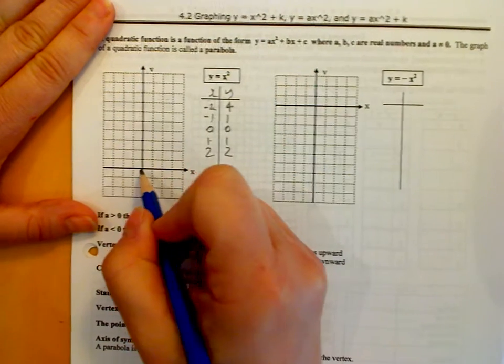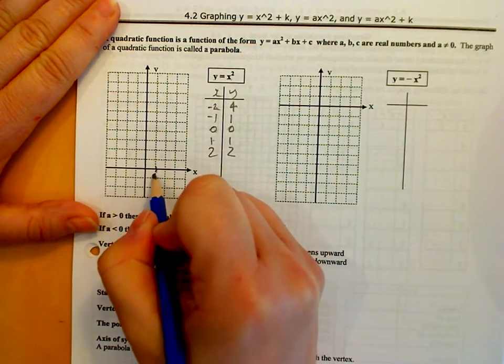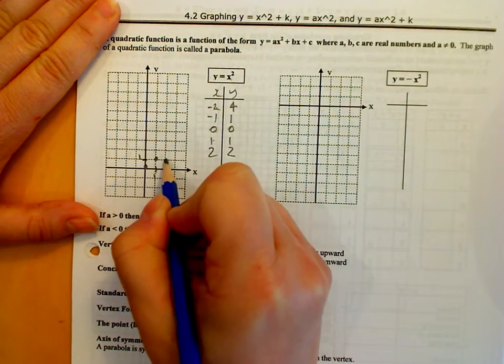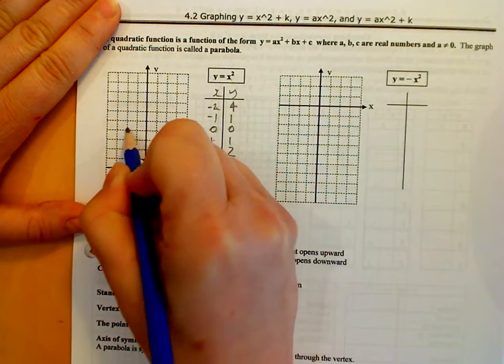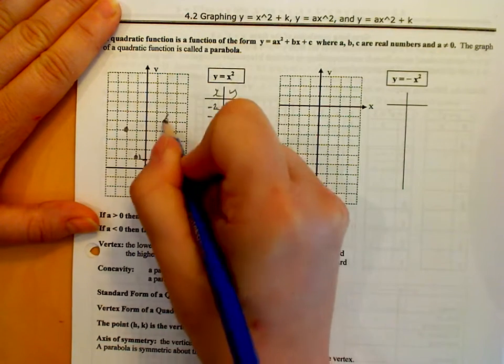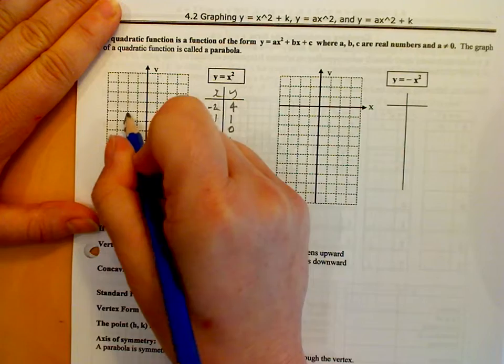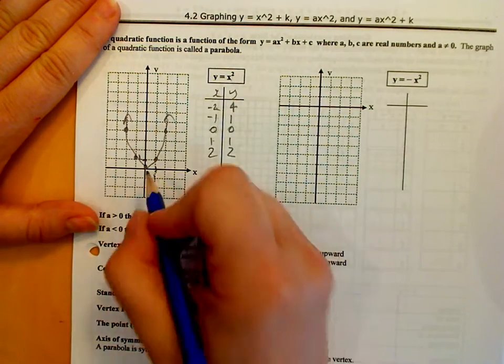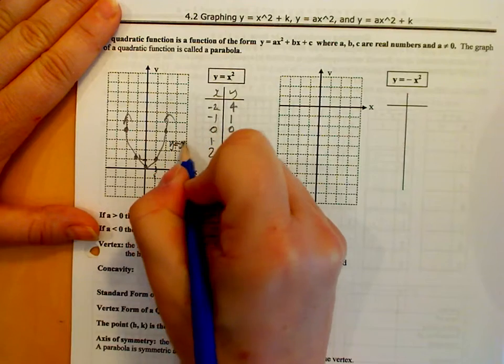So let's plot these points. Let's say that that's a 1 and that's a 1. So we've got 0, 0, 1, 1, and 2, 4. And of course we can use symmetry to graph these. So there is your graph, and you always write near your graph the equation y equals x squared.